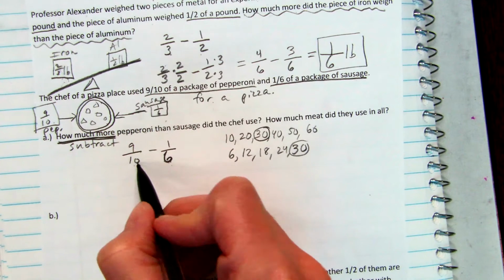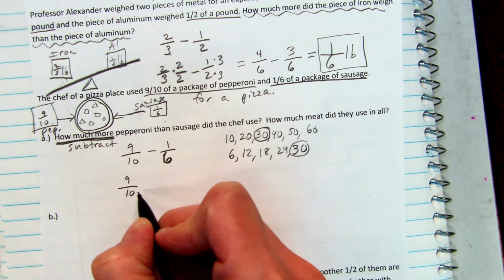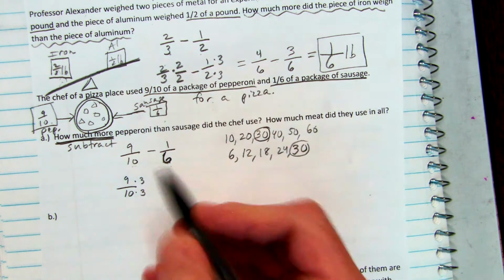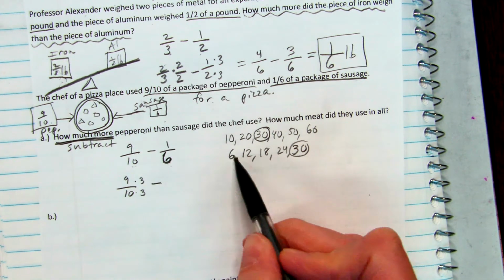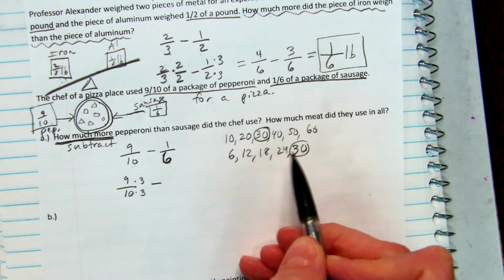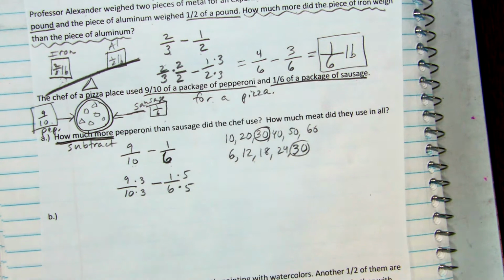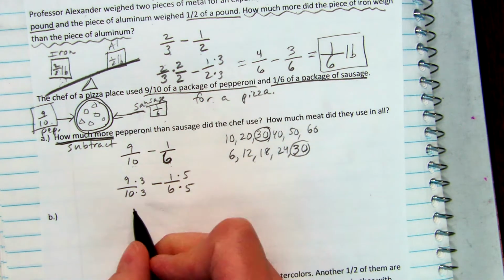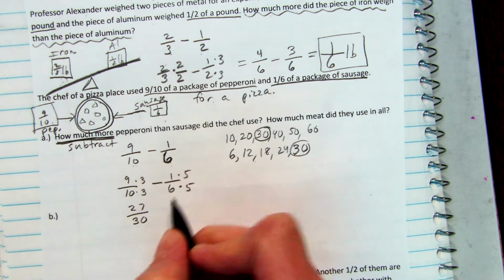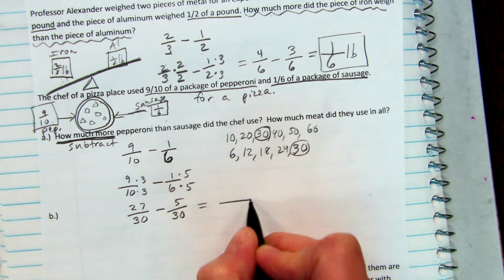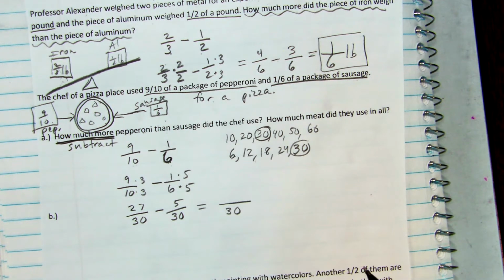So to change 10 to 30, I'm going to take 9/10 and multiply by 3. And to change 6 to 30, I'm going to do 1, 2, 3, 4, 5. It's times 5. See how I counted that out when I listed it? That tells you, oh, it's 6 times 5, and that'll give me 30. I could use 60, and if that makes more sense to you, you can, but you'll have more reducing on the end. So we'll end up with 27/30ths minus 5/30ths. I know 30 goes on the bottom. What's going to go on the top? 22. 22, good. And can that be reduced?